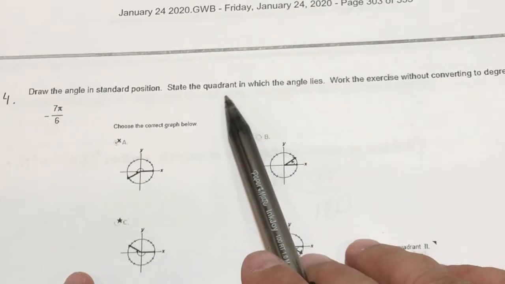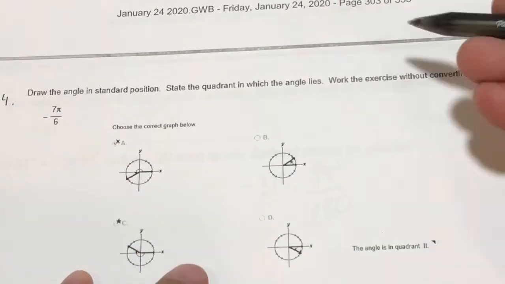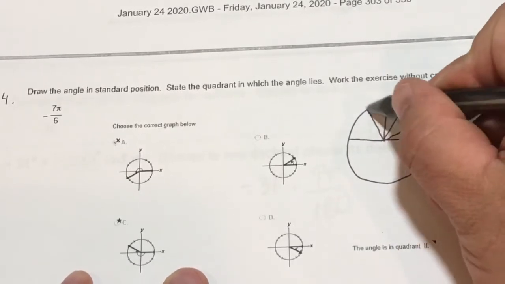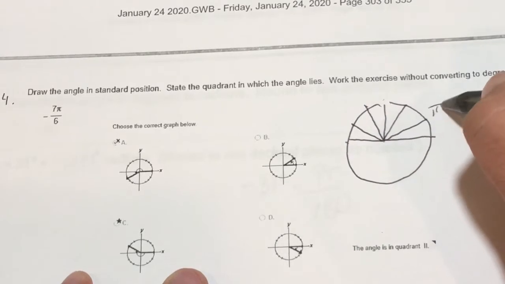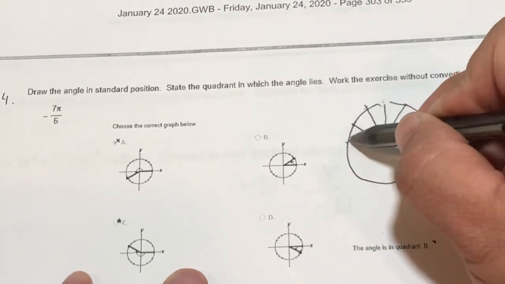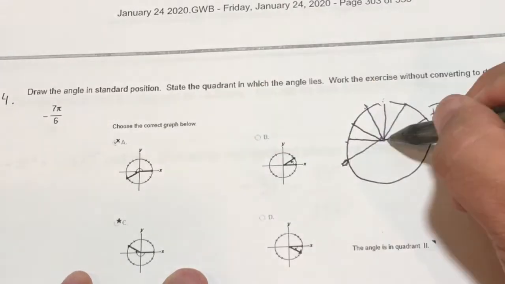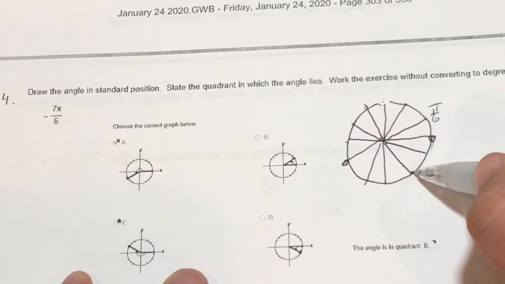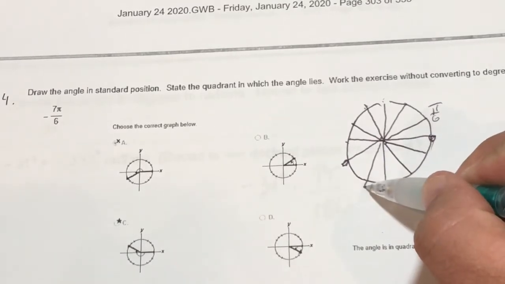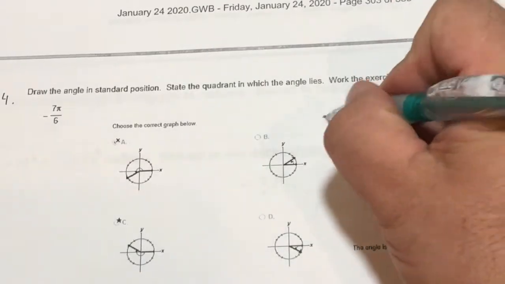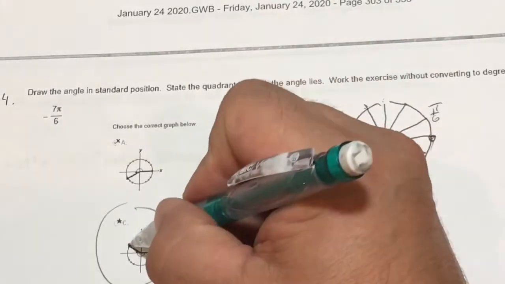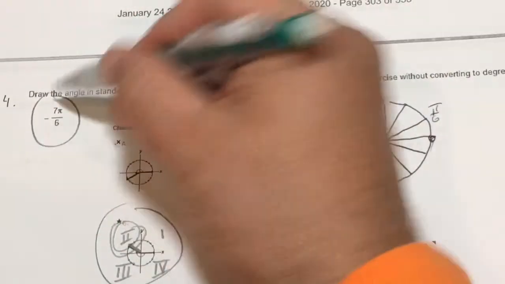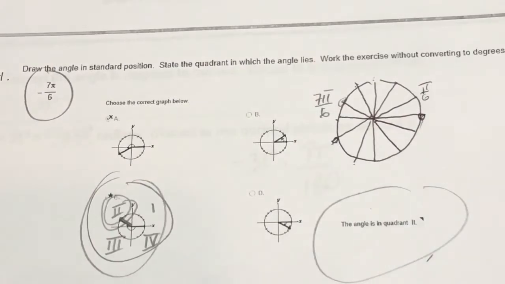They want us to draw an angle and state what quadrant it lies in. So it's negative 7 pi over 6. I'm going to draw a quick unit circle and divvy it up into 6. So there's 30 degrees, 60 degrees, 90 degrees. 90 plus 30 is 120, 150, 180. So that's going to give me 1 pi over 6, 2 pi over 6, 3 pi over 6, 4 pi over 6, 5 pi over 6, 6 pi over 6. 7 pi over 6 would land me here. But they want me to do it in the negative direction, so I'm going to have to go backwards. I'm going to start here and go in the negative direction: 1 pi over 6, 2 pi over 6, 3 pi over 6, 4 pi over 6, 5 pi over 6, 6 pi over 6, 7 pi over 6. And that would be choice C. And notice, it's in quadrant 2, not quadrant 3, and not quadrant 4. So negative 7 pi over 6 is this picture, and it's in quadrant 2.